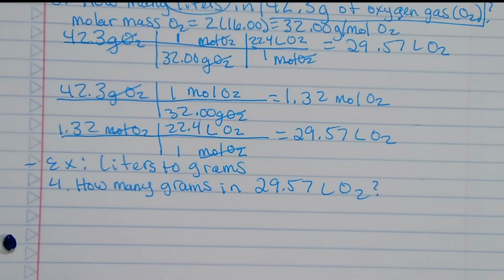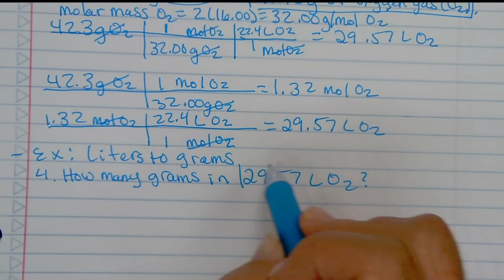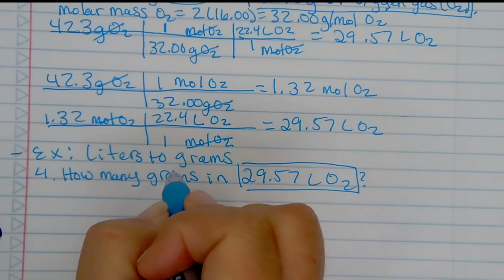So notice again, I'm going to box my given. I'm going to circle my want. If you ever see grams in either your box or your circle, you're always going to have to calculate the molar mass, because that is the only way to get through grams. So again, the molar mass of O2 is 2 times 16.00, which is 32.00 grams per mole.